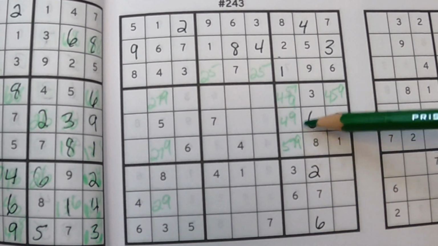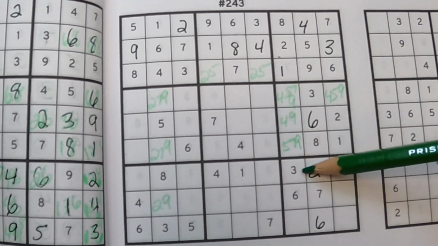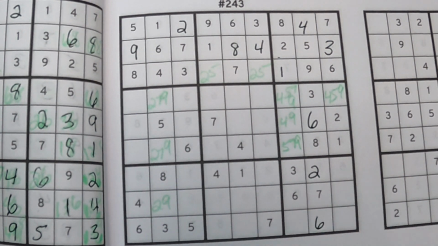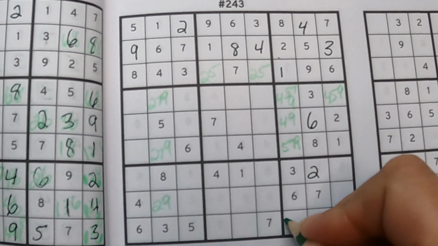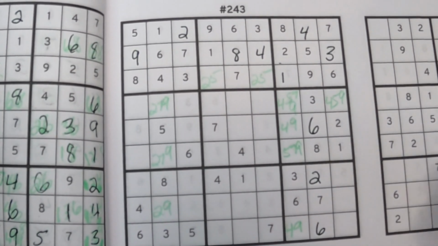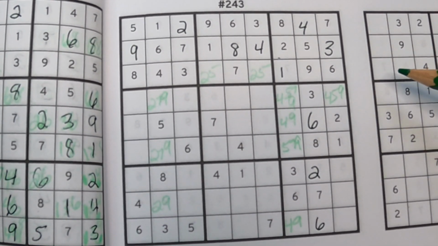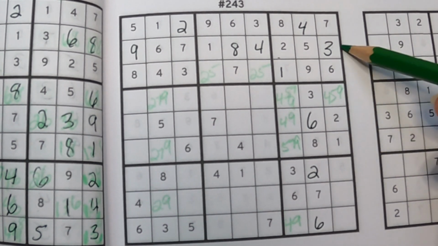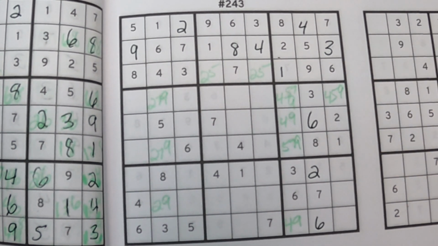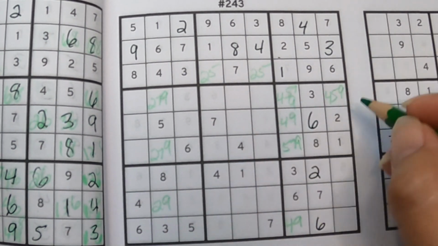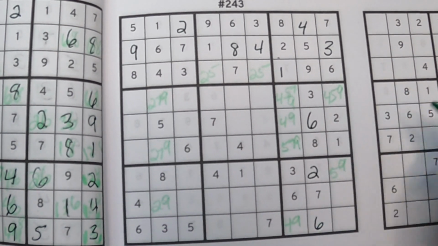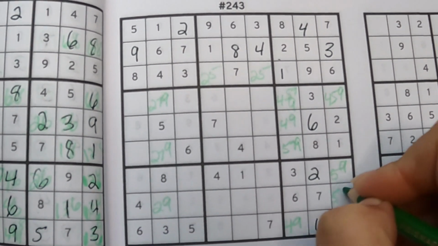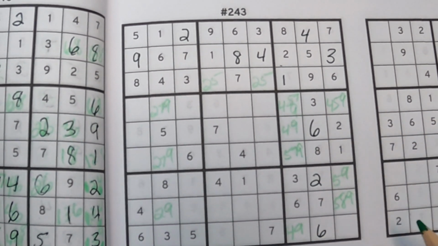To finish out this column, we're missing 4, 5, 7, 9. Got 5 and 7 here, so 4, 9. For this column, 1, 2, 3, we're missing 4, 5, 8, and 9. We've got a 4 and an 8 here, so 5, 9. 4 here, so 5, 8, 9.